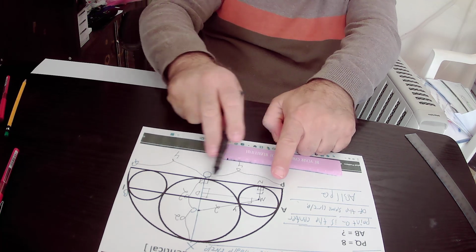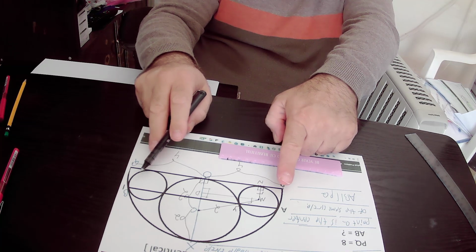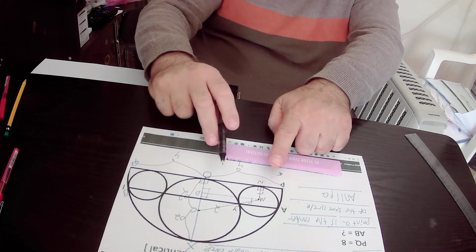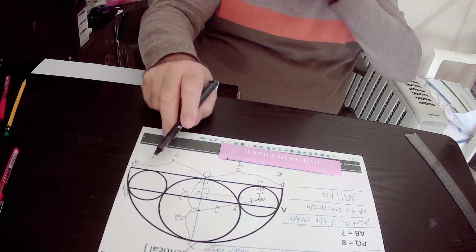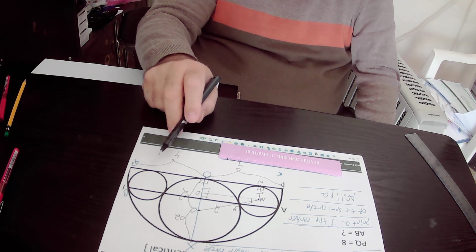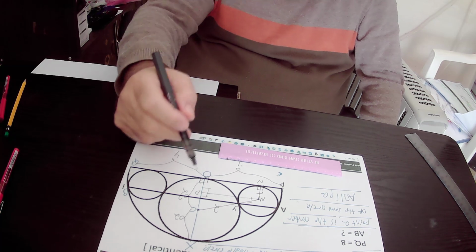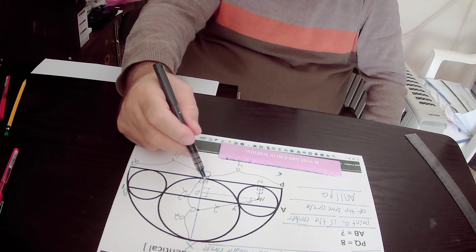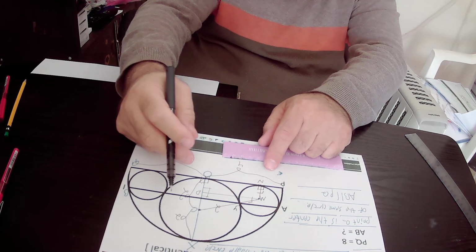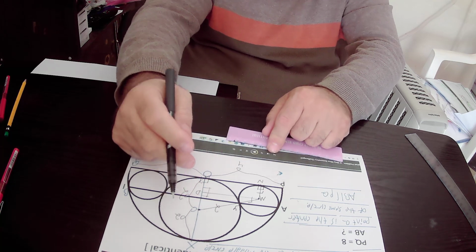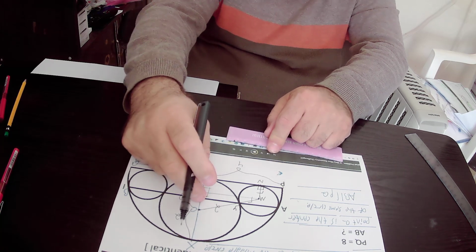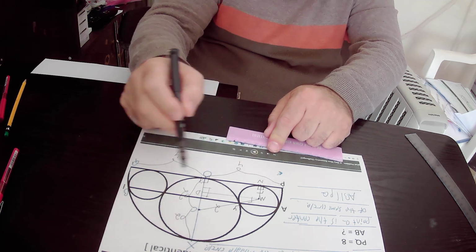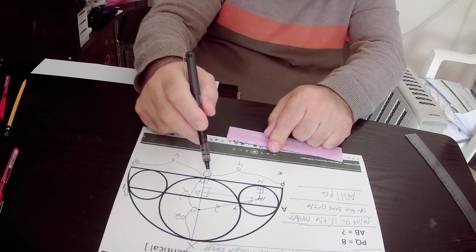I repeat again, AB, the chord that you are looking for, is parallel to PQ, and we have a rule that states that corresponding angles between parallel lines are equal to each other. So those two angles are corresponding angles located between the parallel lines AB and PQ, therefore they are equal to each other.